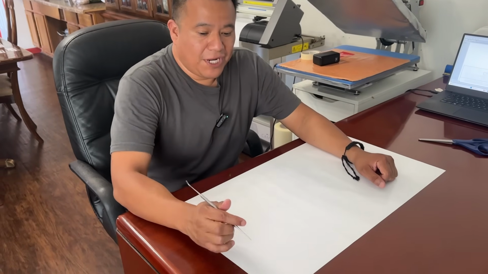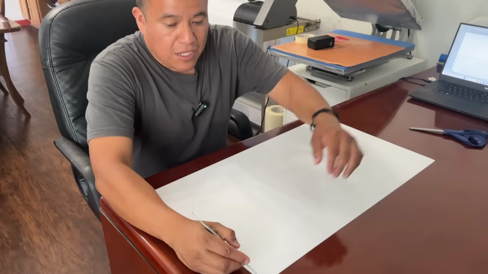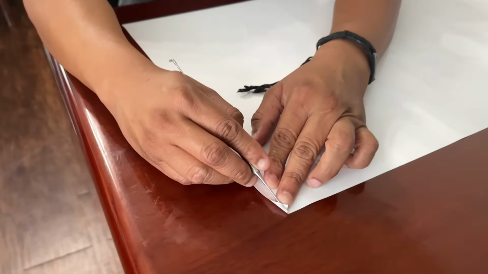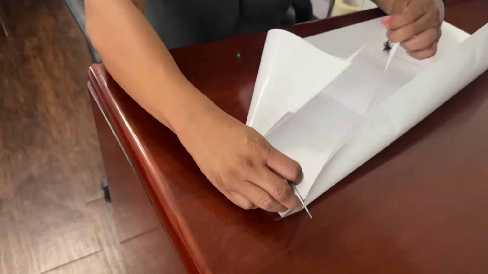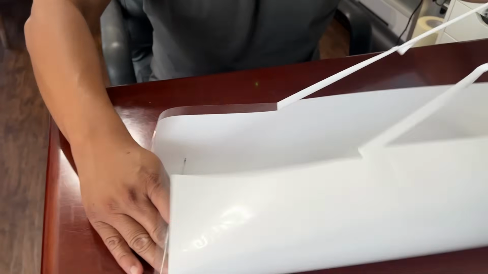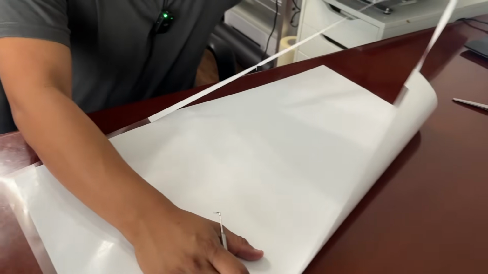Now it's time to start weeding out the material, and I'm gonna start with these. I'm gonna get rid of the main weed box, and then we're gonna have smaller weed boxes inside the design.